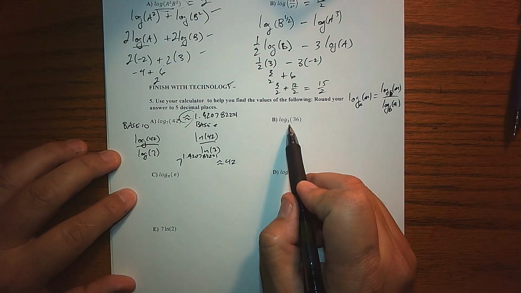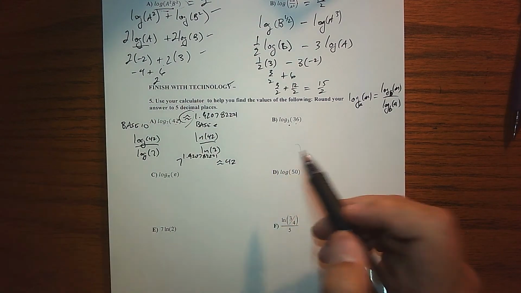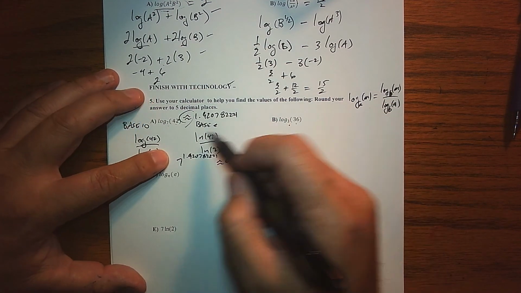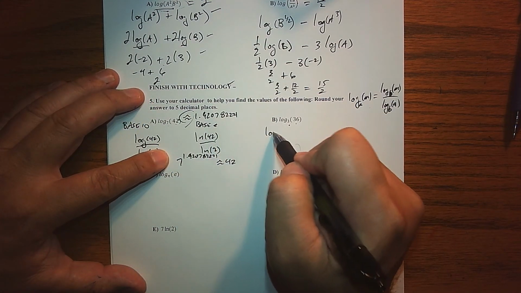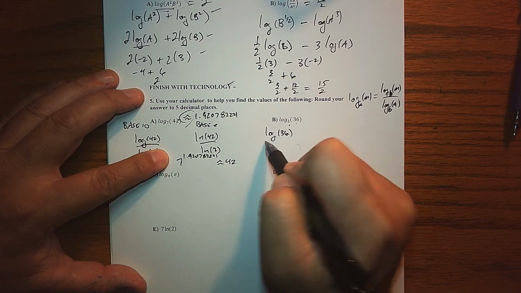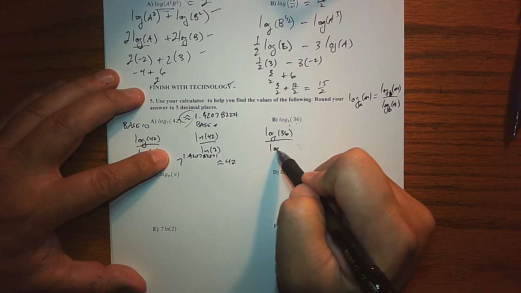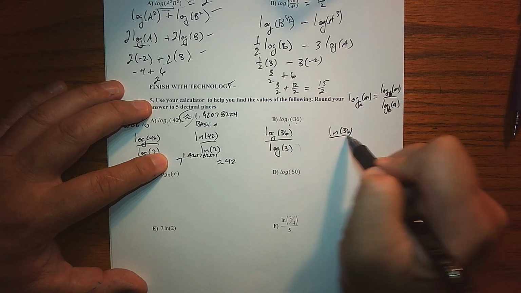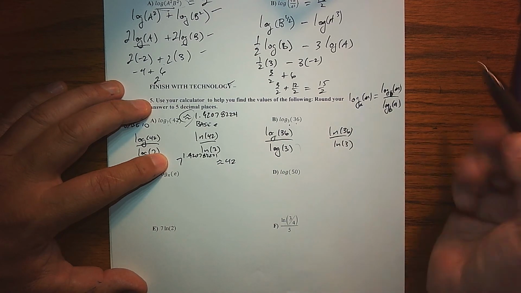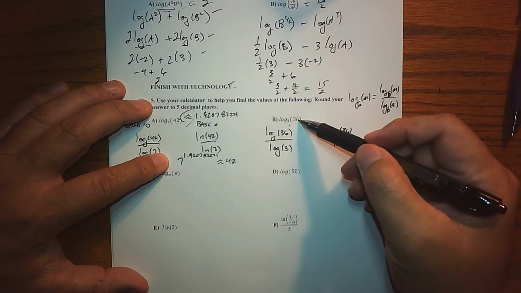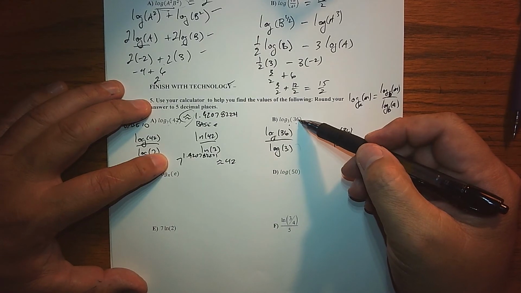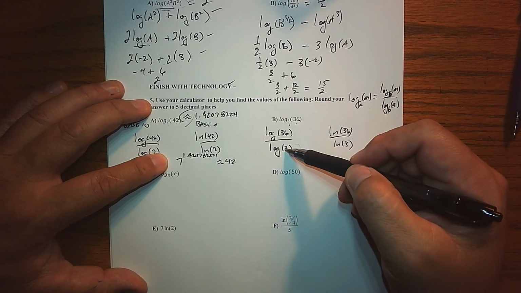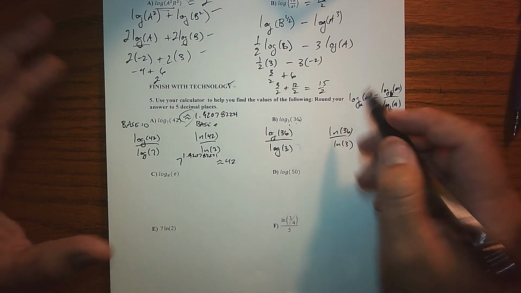So base 3 of 36. Well, again, I can rewrite this. You use whatever base you want. If you want the common log, then we rewrite that as that. If you want the natural log, then we rewrite that as that. So our new base of what I was taking the logarithm of originally divided by my new base of the old log. All right, so either one's going to be the same.